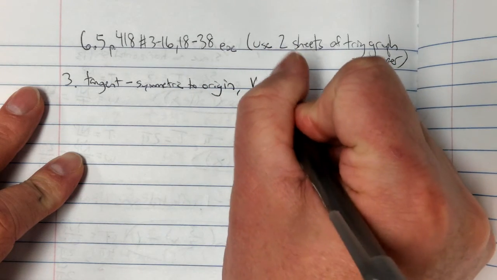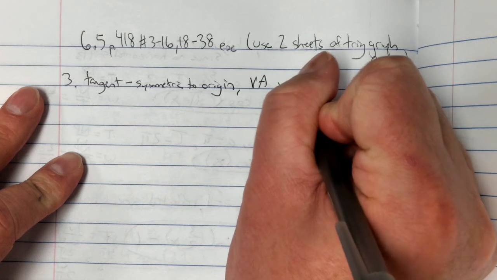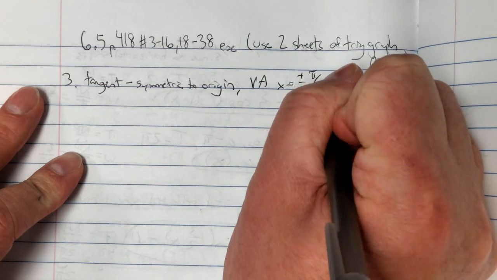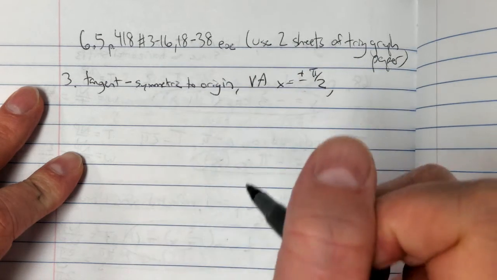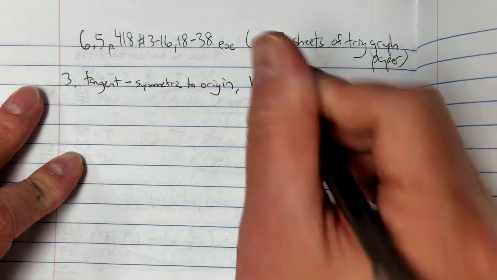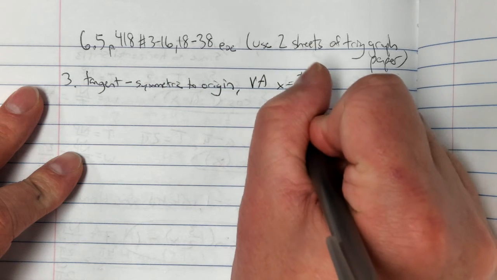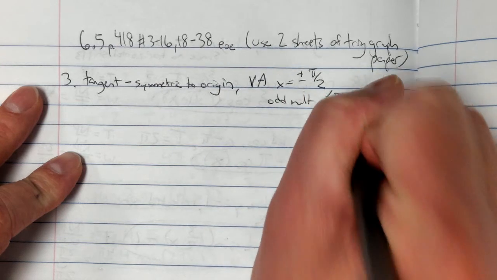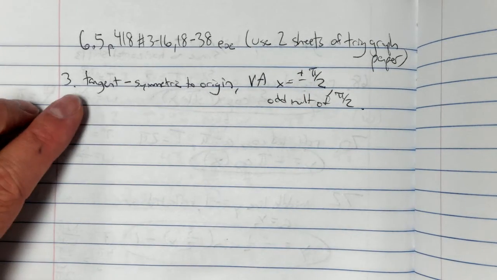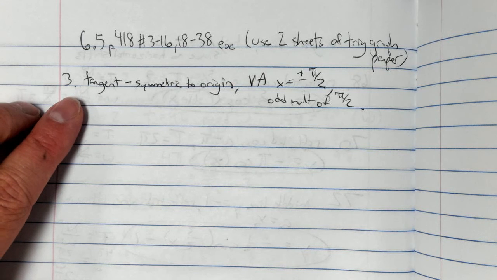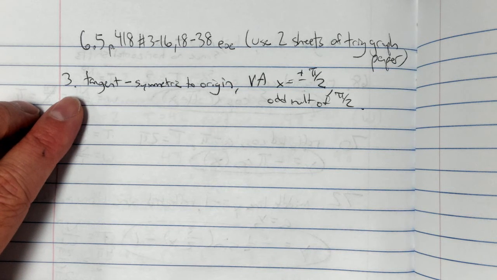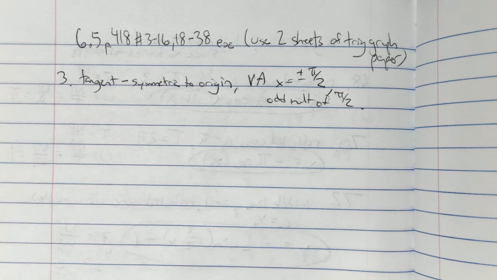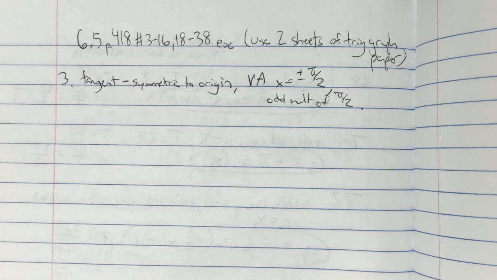It has vertical asymptotes at x equal plus or minus pi halves, and odd multiples of pi halves, like 3 pi halves, etc.